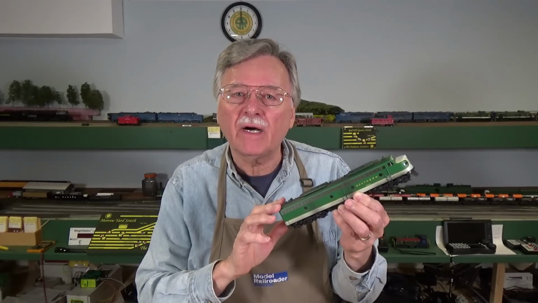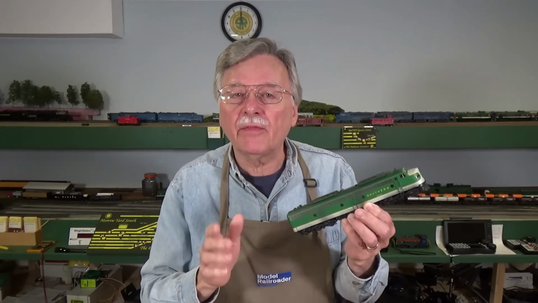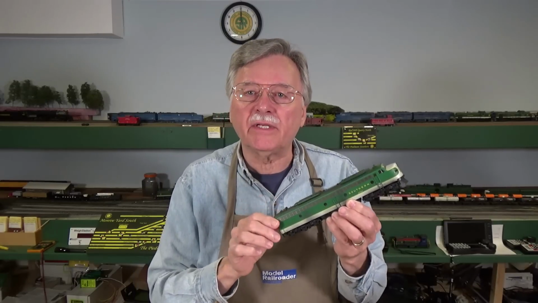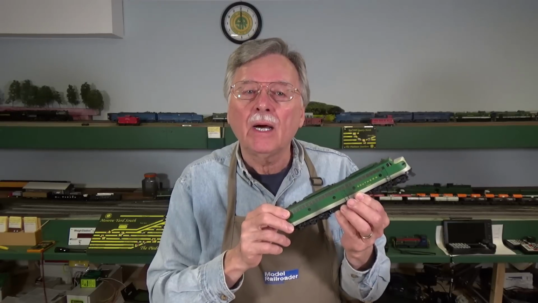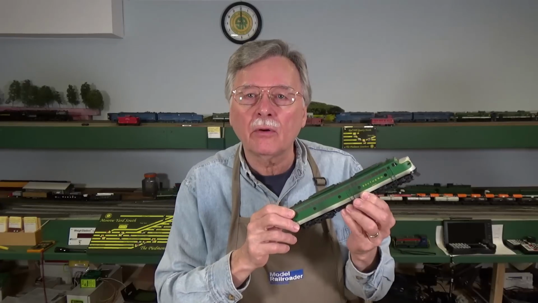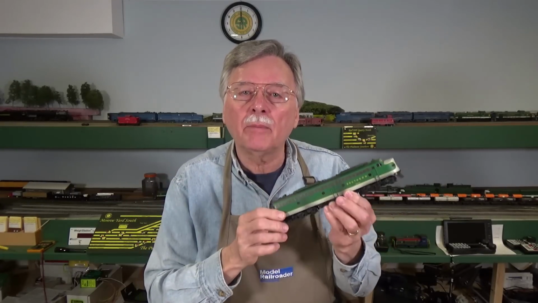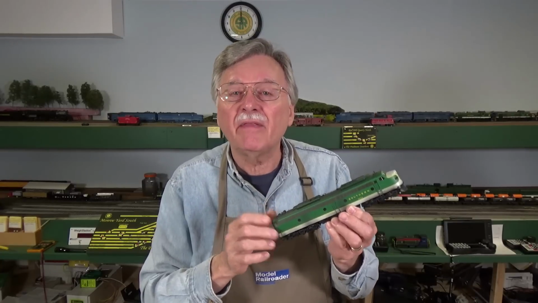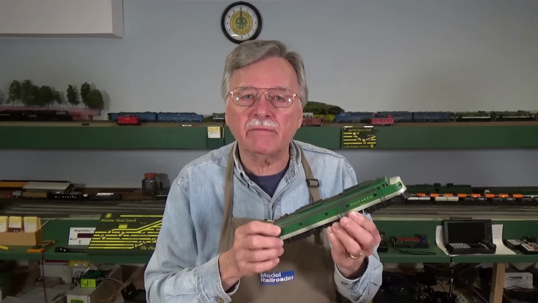Today, I'm going to follow up the installation of the LokSound decoder with the video that you guys asked for, how to program the LokSound decoder. So we're going to take it two different ways. First, I'll show you how you go about using the LokProgrammer software and the LokProgrammer hardware to upload a sound file to the decoder in a locomotive, and then do some basic programming of the CVs, or configuration variables.